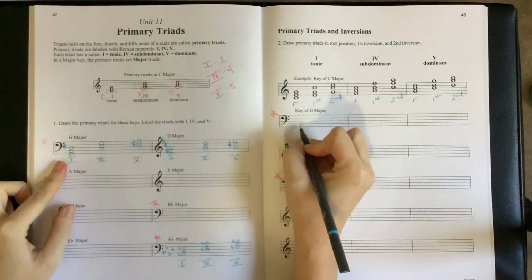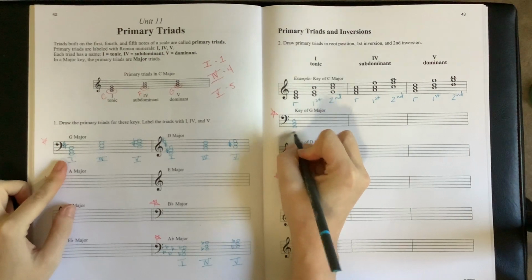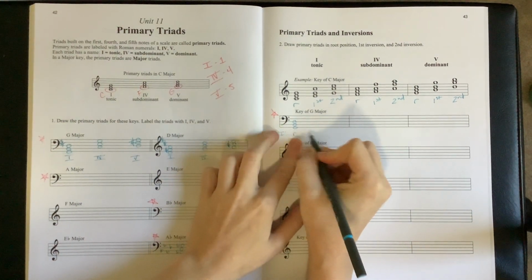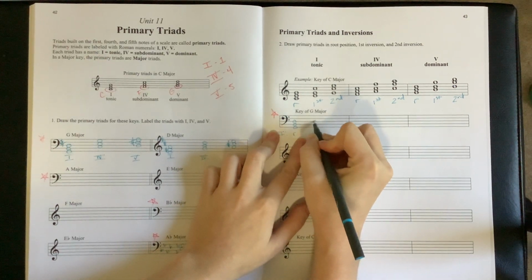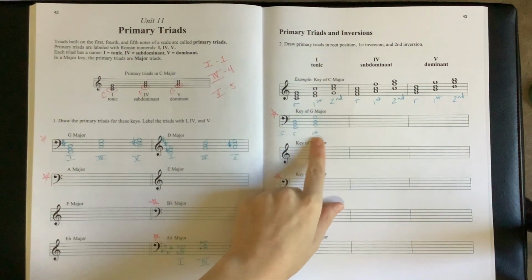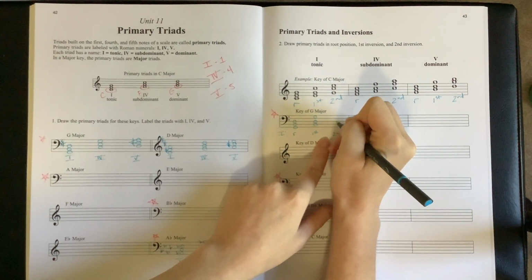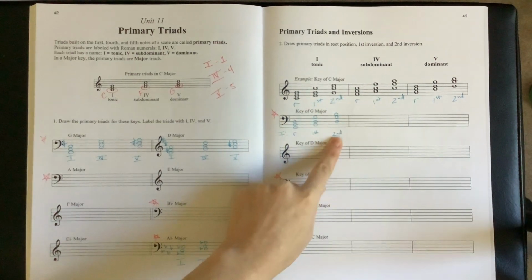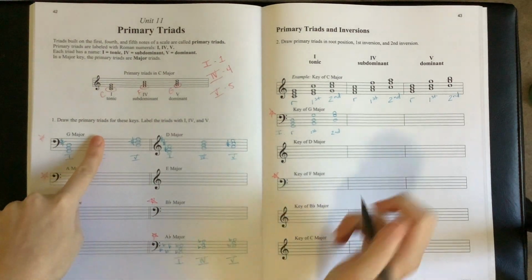We had G, B, and D, and this is our root position for our 1 chord. Now I'm going to invert it to first position. It's now B, D, G. And I'm going to invert it in second position, which is going to be D, G, B. Okay, this guy's done. I'm on to my 4 chord.